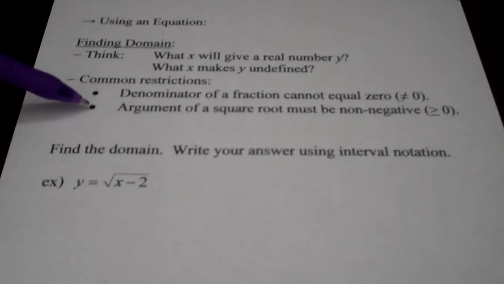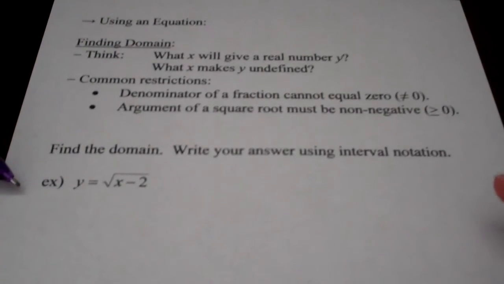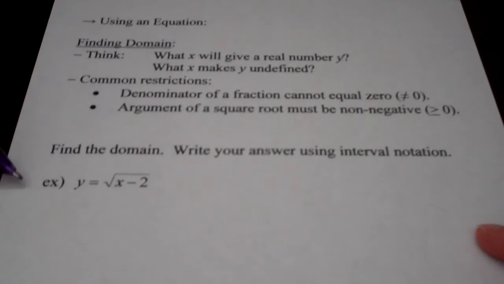And then the second common restriction is that the argument of a square root must be non-negative. Right? I can't take a square root of a negative number. So I can take the square root of 0 and anything positive. I can use my calculator for the ones I can't do in my head, but I can't take the square root of a negative. Okay, so we can apply those two restrictions to these functions.